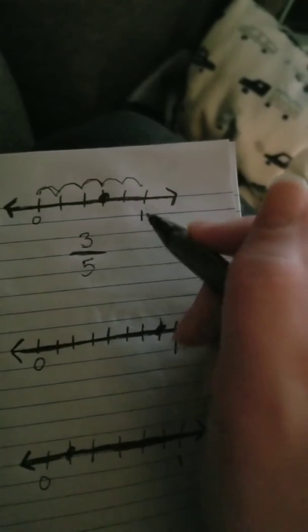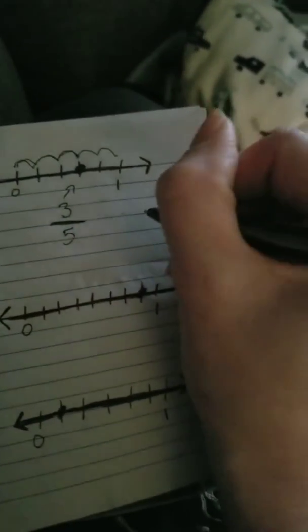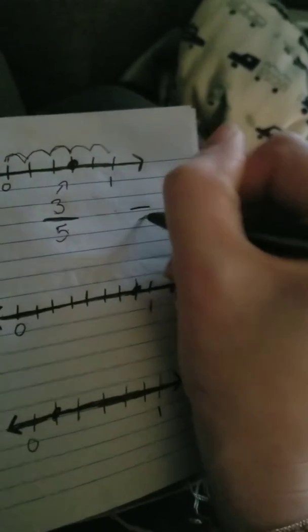What would 1 be in this instance? What is 1? Well, we know it's all out of 5. So we're going to put an arrow right here. And who remembers what a whole number would be?